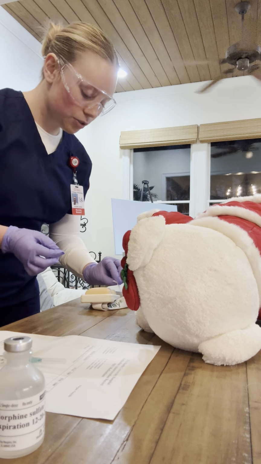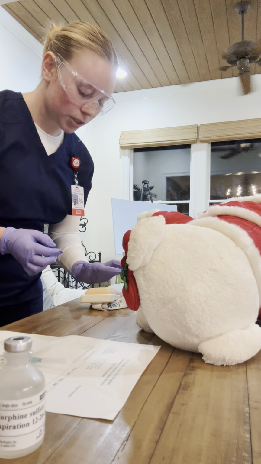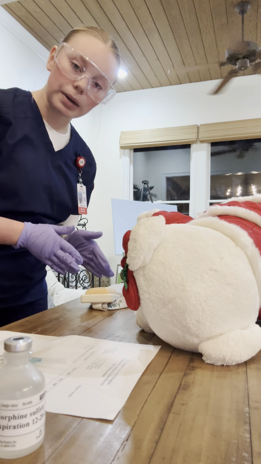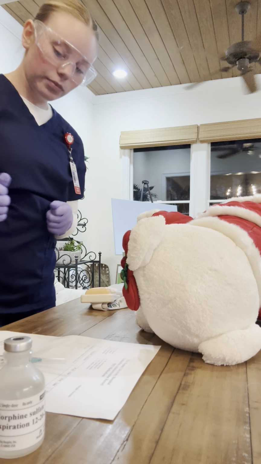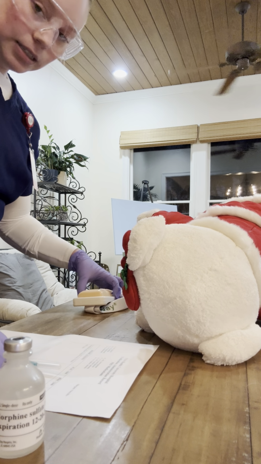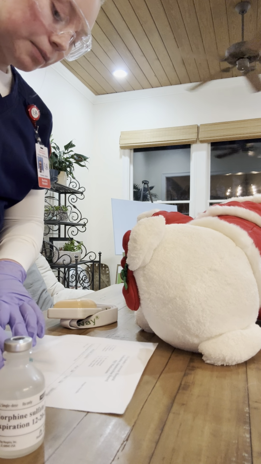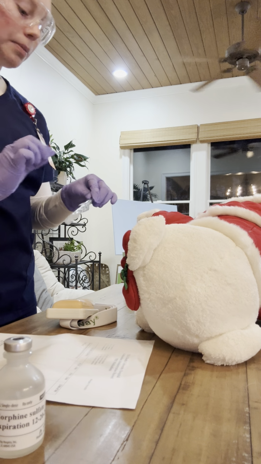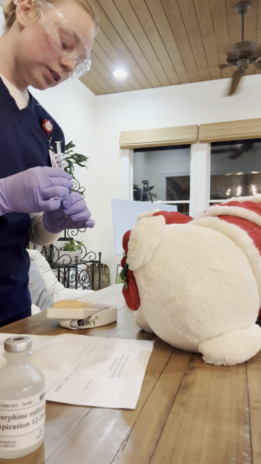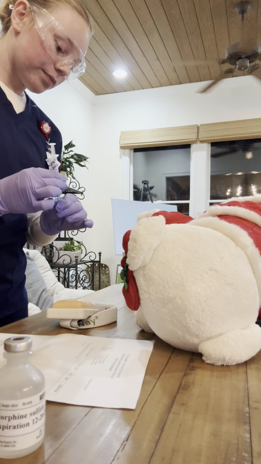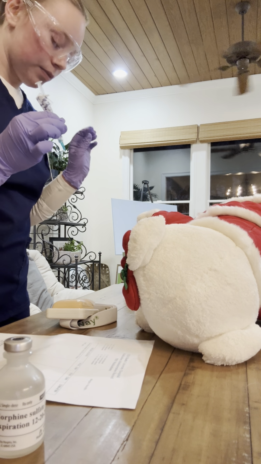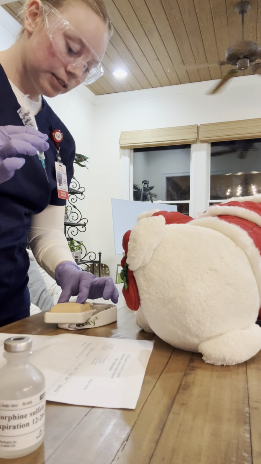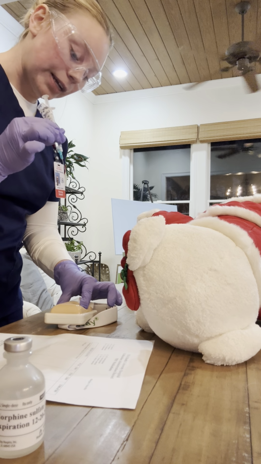All right, I'm going to leave this right here. I'm going to put the corner pointing to where I'm going to be injecting. And then next, you can see, I'm going to be taking my syringe and my needle. I'm going to open up my needle. I'm going to spread the skin and inject the needle at a 90-degree angle.